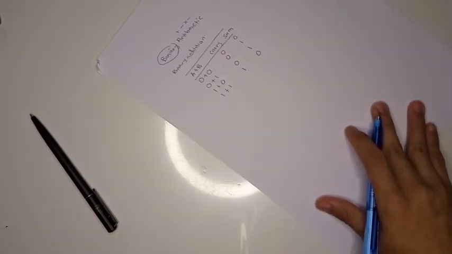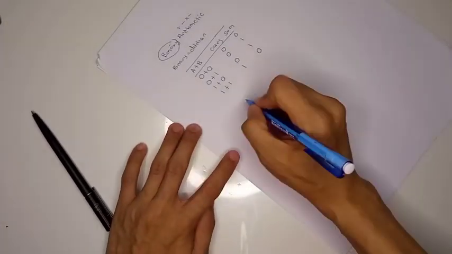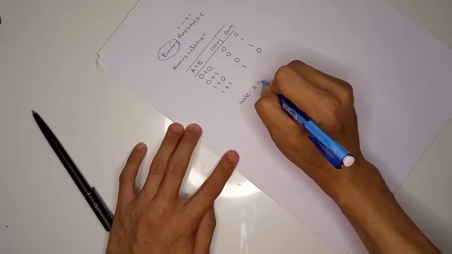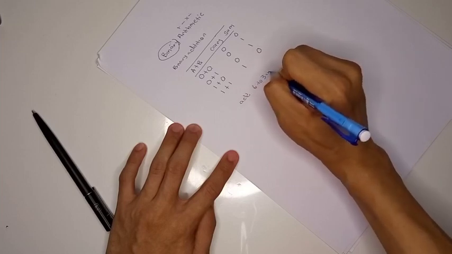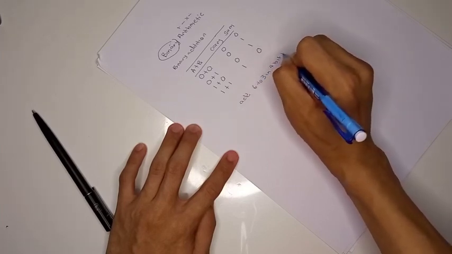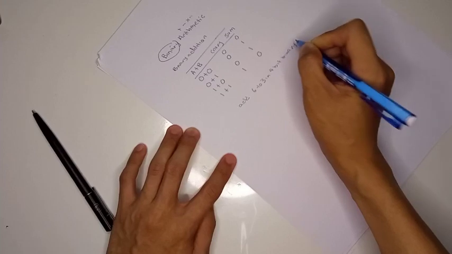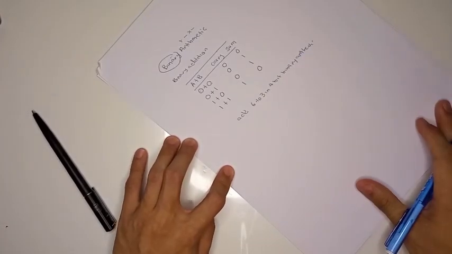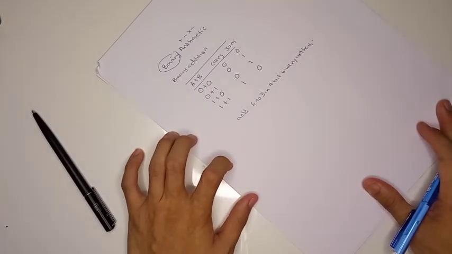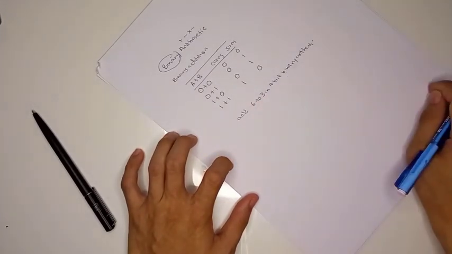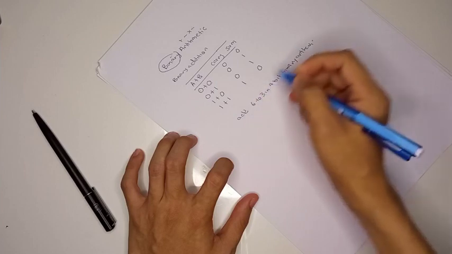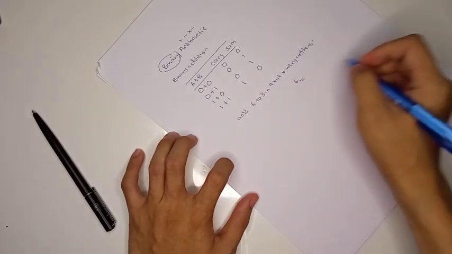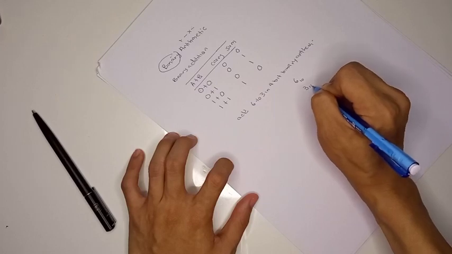Now we go for an example. Add 6 to 3 in 4-bit binary arithmetic. First, what is 6 in binary?